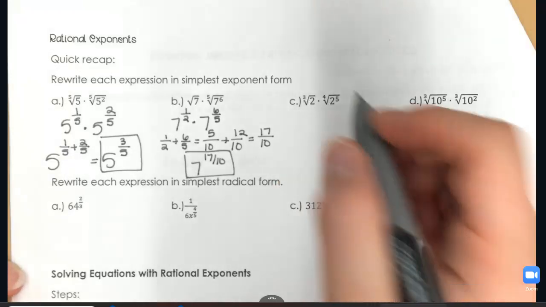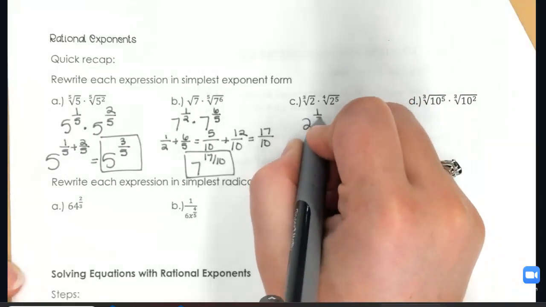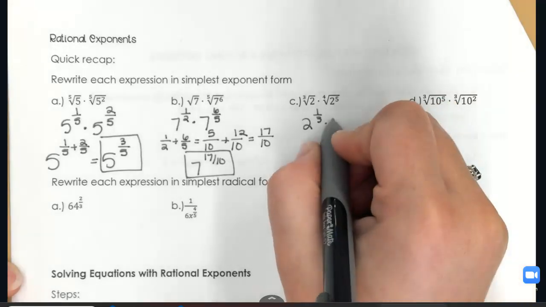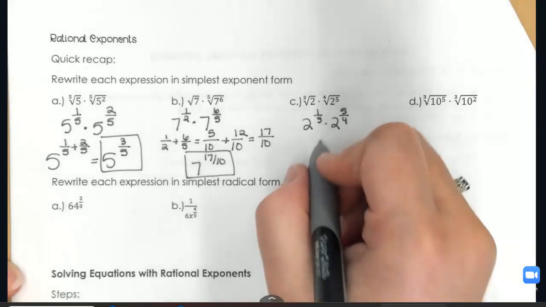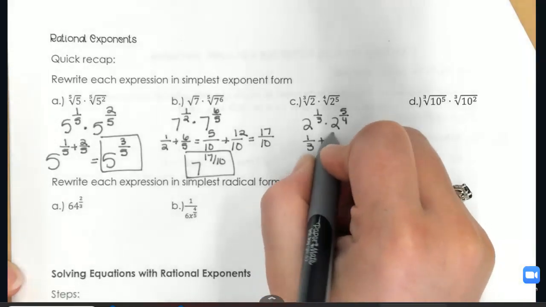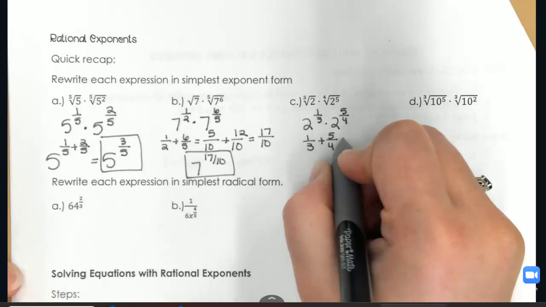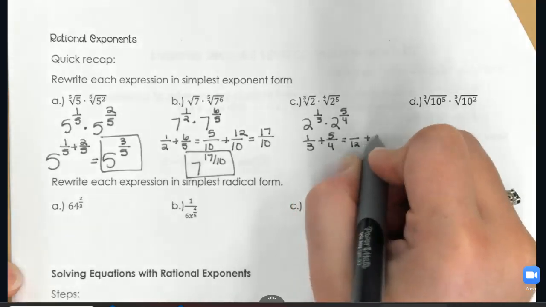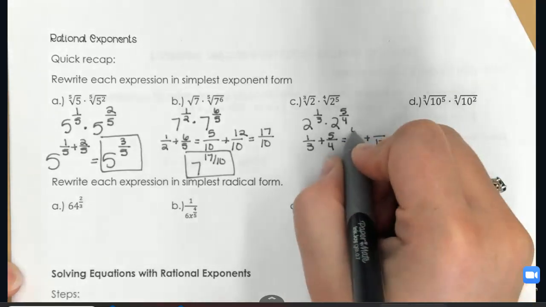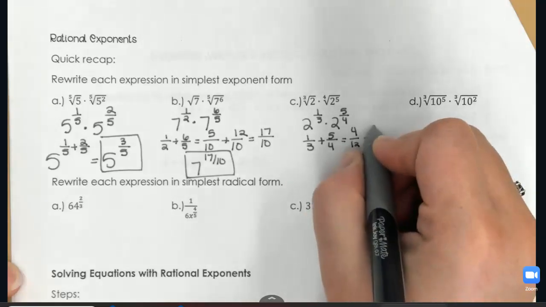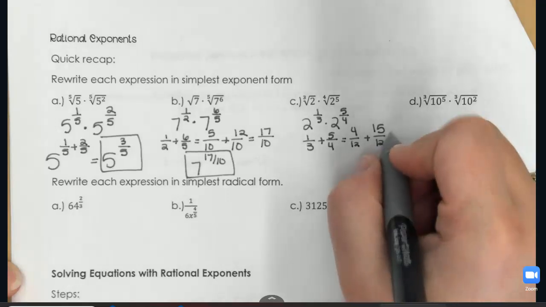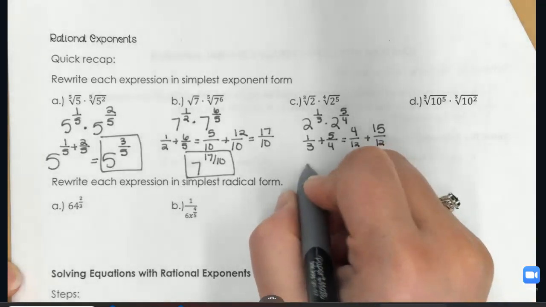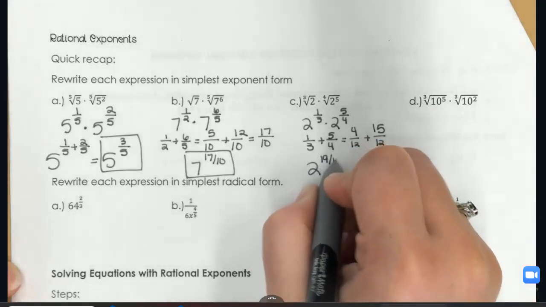Okay. Cube root of 2, that's equivalent to 2 to the 1/3. Fourth root of 2 to the 5th, that is equivalent to 2 to the 5/4 power. To add those, again, I'm going to need a common denominator. The least common multiple between 3 and 4 is 12. So this will be 4 over 12, and this will be 15 over 12. So I'm going to get a grand total of 19 over 12. So 2 to the 19 over 12 power.